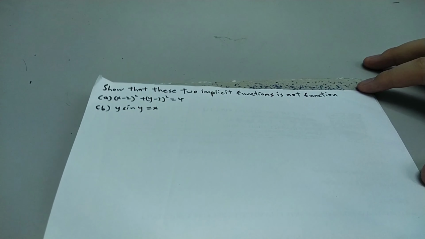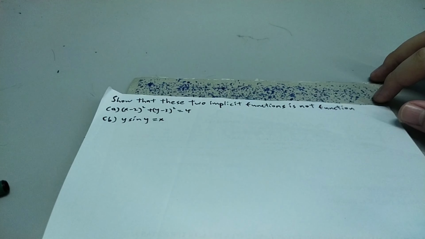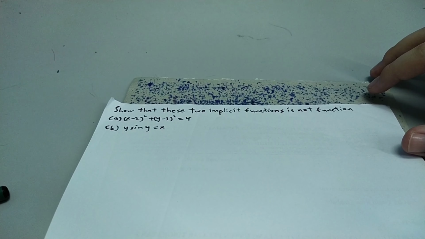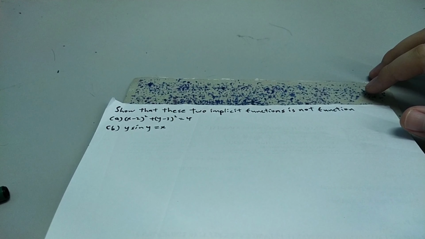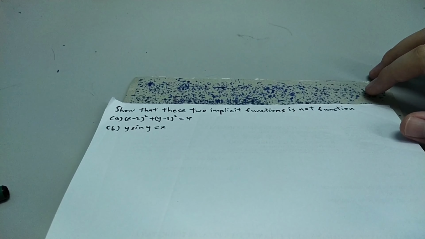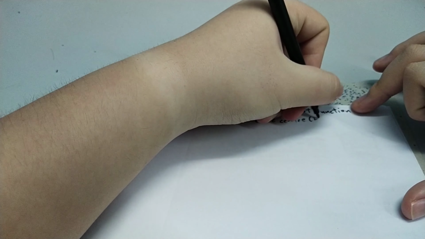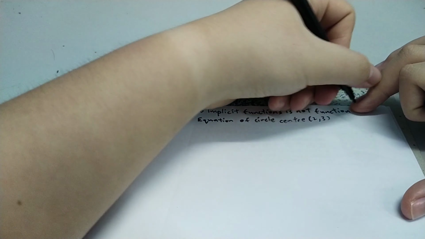Okay, now let's solve the first implicit function. For implicit function a, if you look very closely, it is actually what we call the equation of a circle. It is an equation of a circle with center (2, 3) and radius 2.